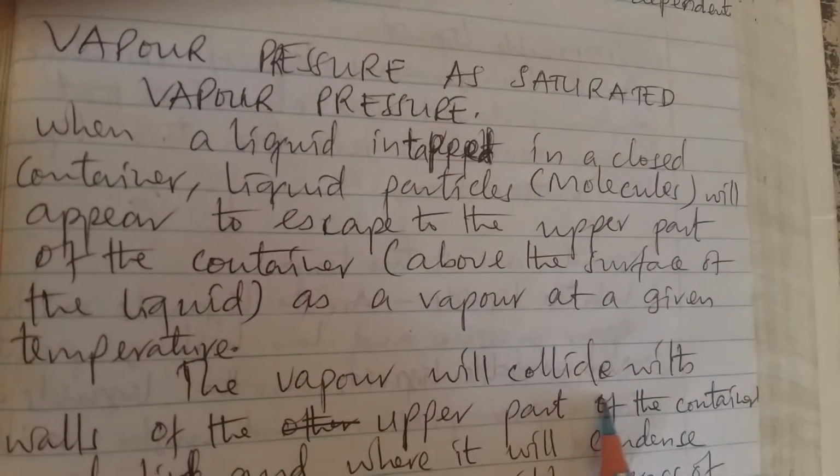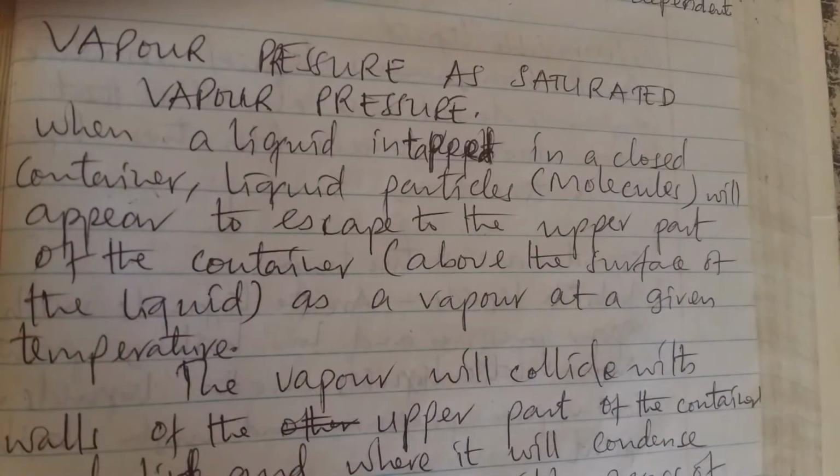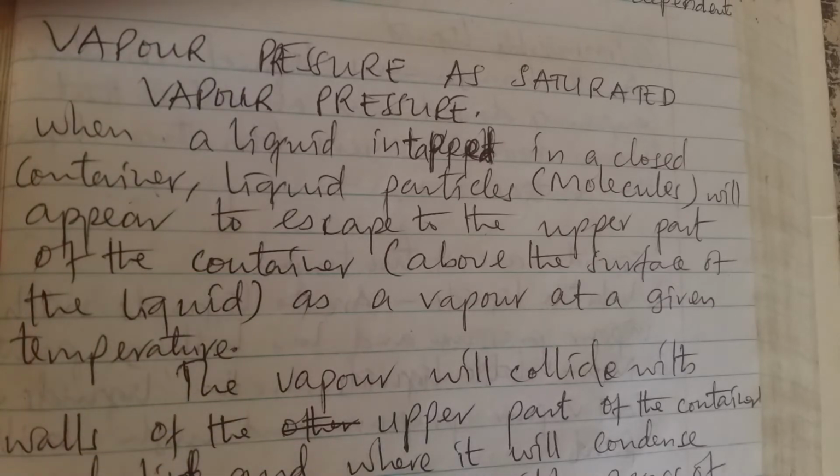Now the vapor will collide with the wall of the upper part of the container, kwa hiyo particles of vapor zitakuwa zinafanya collision na ile wall ya upper part of the container, and there it will condense to liquid again, a reversible process of evaporation.